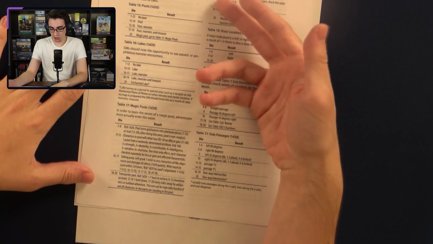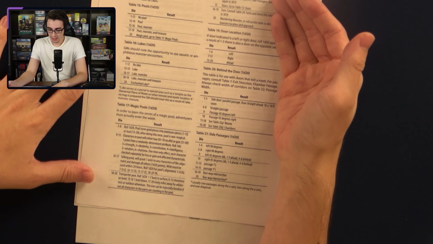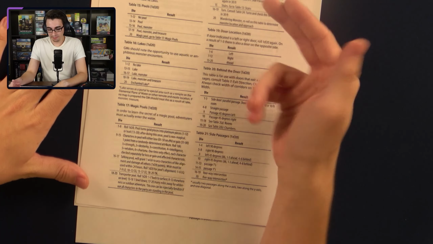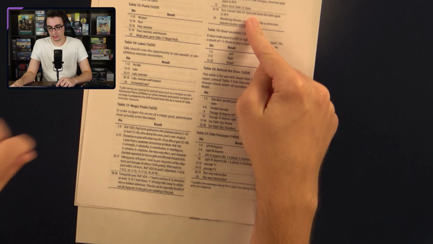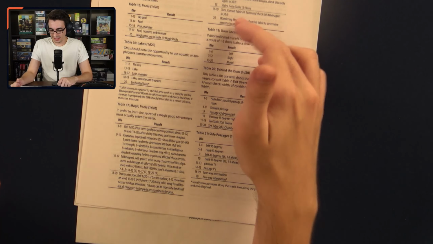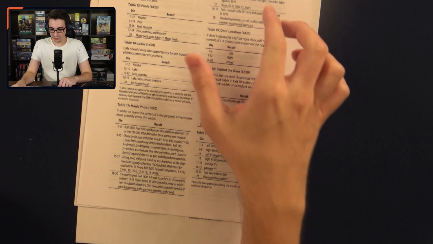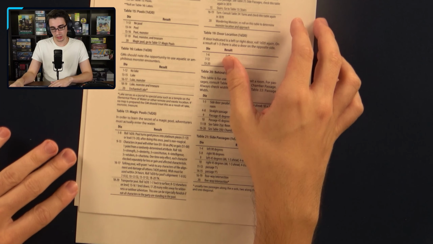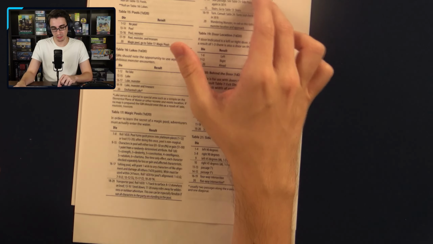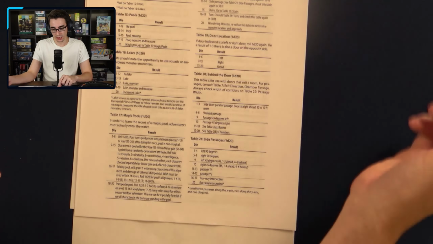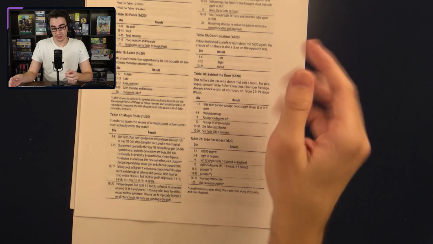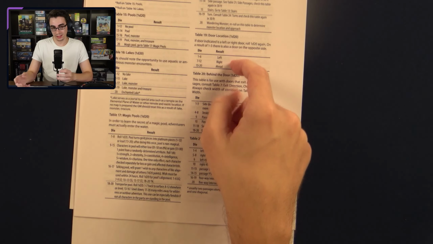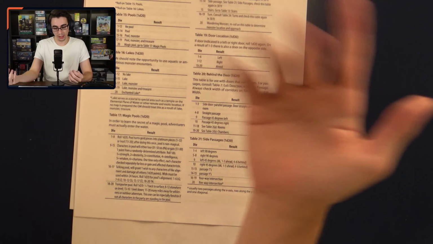You have a table for magical pools. You have a general table up here, which is what you use to see... well, no, that's not it. This is the beyond the door table. I kind of forget. I think you use this at the end of a passage, when you don't know what a passage does, this is the main table you use. You have a door location table, which is also used for passages. So if you're going down a passage and it tells you there's a door, you use this to see if it's to the left, to the right, or straight ahead.